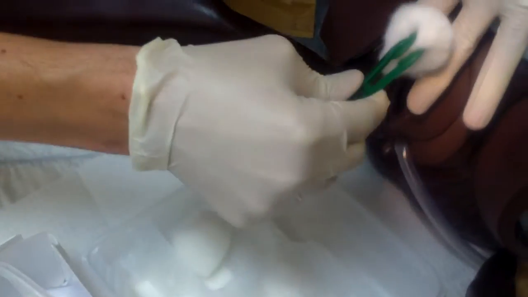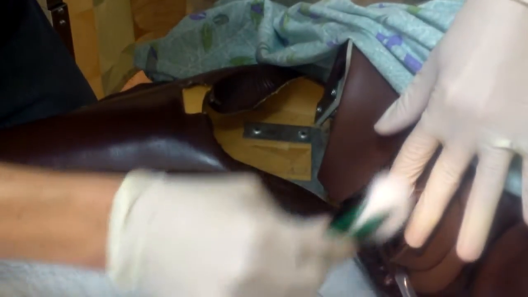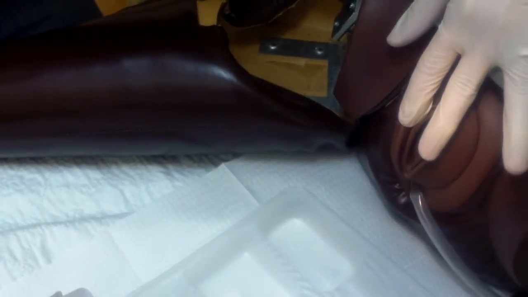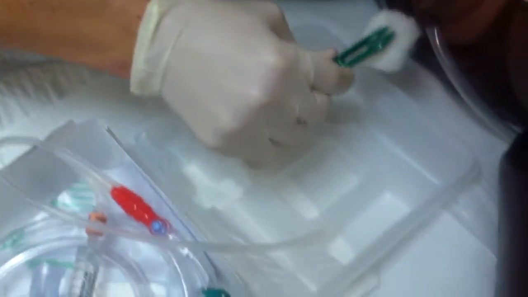I'm gonna use up all my cotton balls, going from the top down, front to back, and go right down to the meatus. And also try to relocate that from the pericare. Just make sure you get it really good and clean, and then go straight down. Okay, and that's all done.